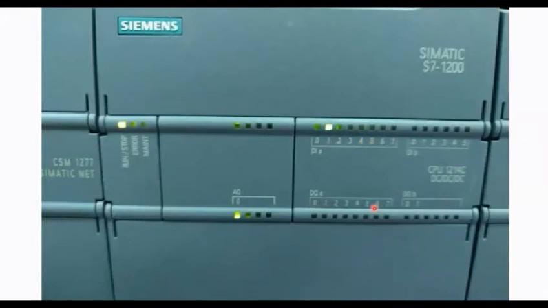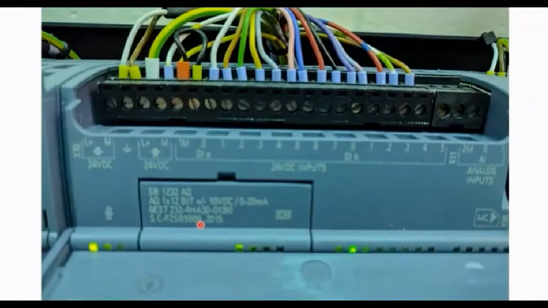And same like input and output are also shown here, very easily you can understand. If we zoom in, you see here the first one is a 24 volt DC that is used for your system, your CPU, so you can provide the power supply for this module.